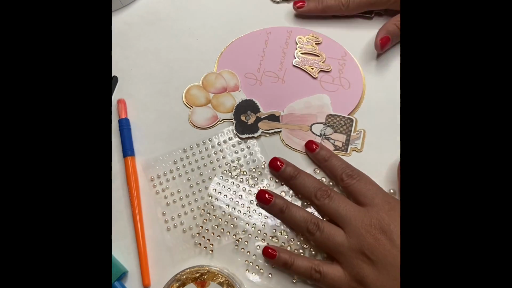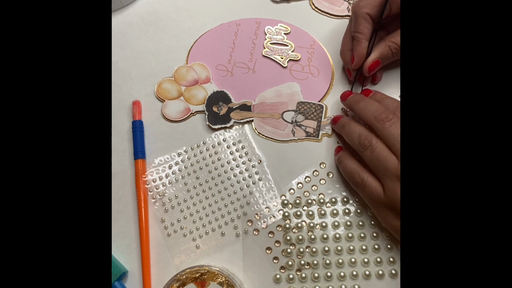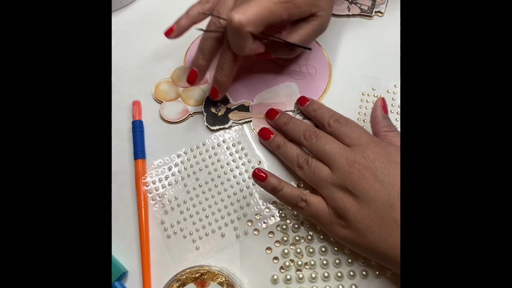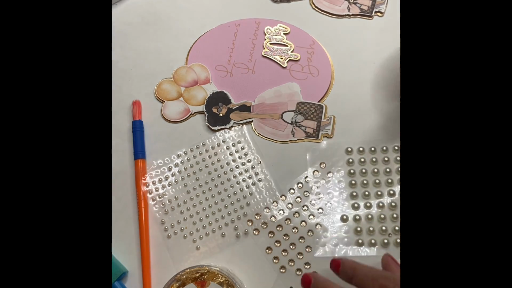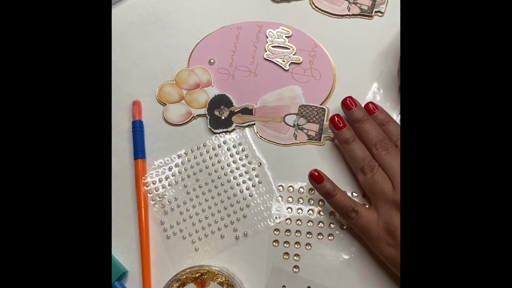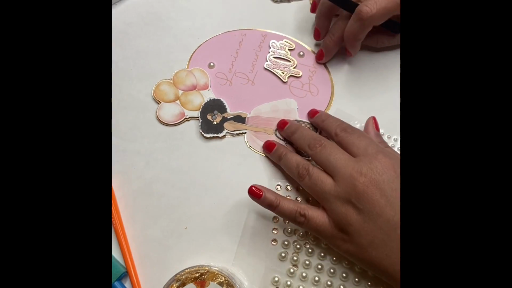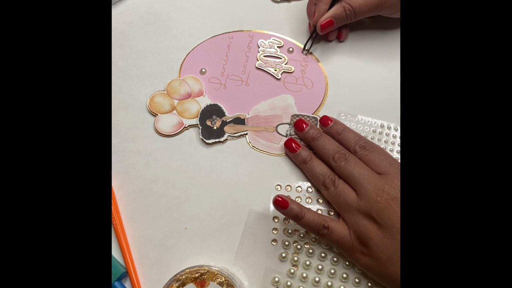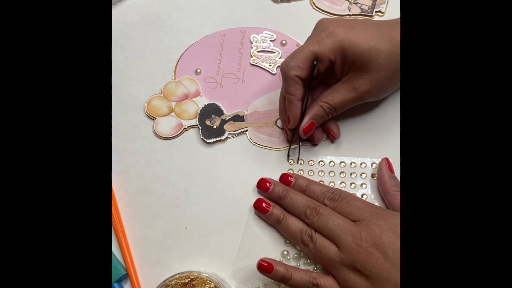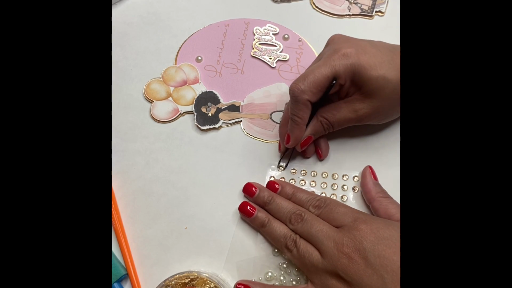Now, let's decorate her. I'm going to be using a smaller gold for her earring part. I'm going to be using the bigger pearls just to make the invite pop a little. The smaller pearls right by Bash on the tip of the H. The bigger gold rhinestones in the middle of the little LV purse to make it pop, and right by the balloon area.